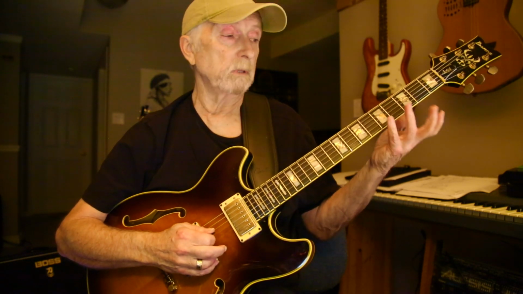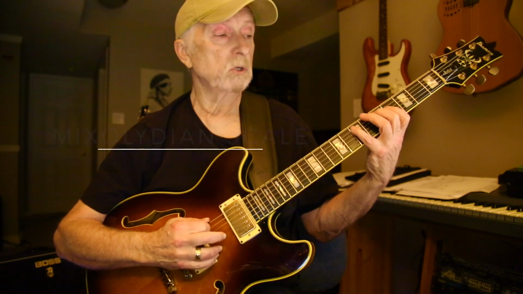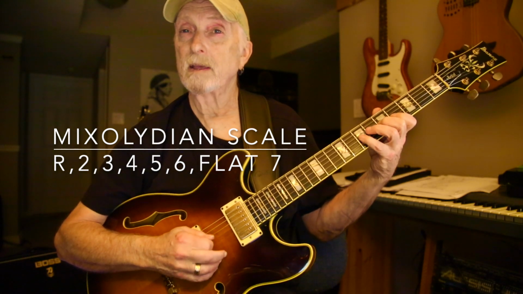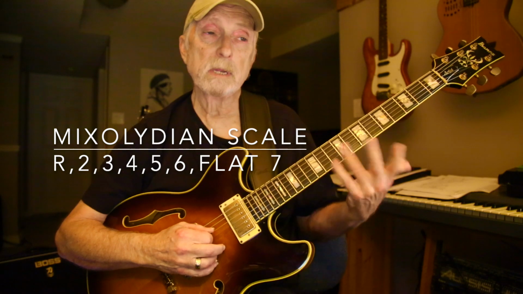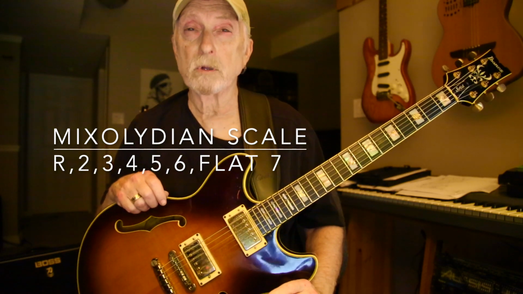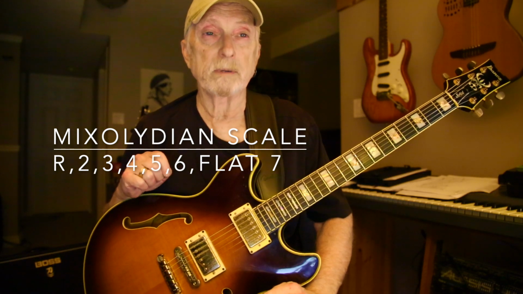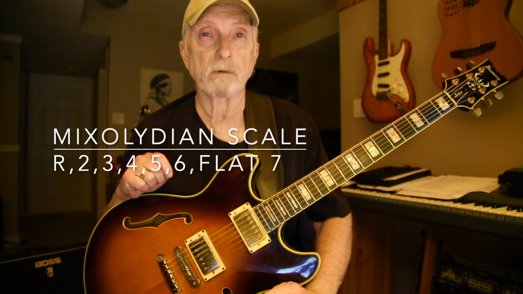When I go to the D7, I'm thinking 2 sharps. F sharp, C sharp is the normal major scale. When I do the 7th sound, I'm going to get 1, 2, 3, 4, 5, 6, flat 7. And there's a name for that scale. That scale in itself is called a Mixolydian scale, and that's the scale of choice over a dominant 7 chord because it fits the chord very well.